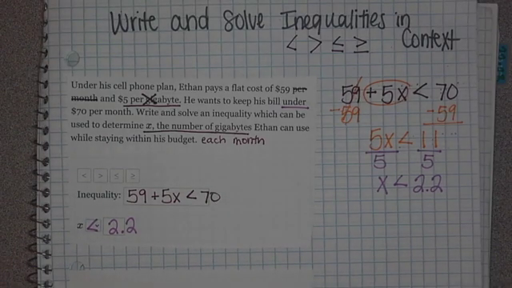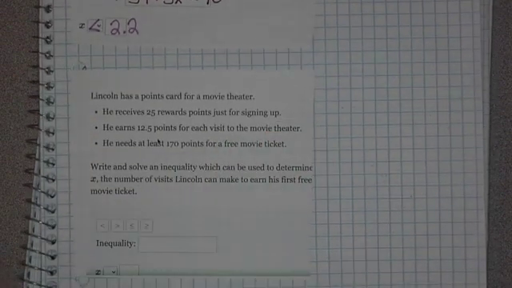Okay, let's do this next problem. Okay, so Lincoln has a points card for a movie theater. So this is kind of like the second one we did on that last practice. So it says Lincoln has a points card for a movie theater. He receives 25 points just for signing up, he earns 12.5 points for each visit to the movie theater.